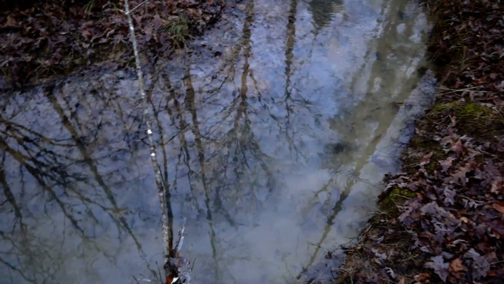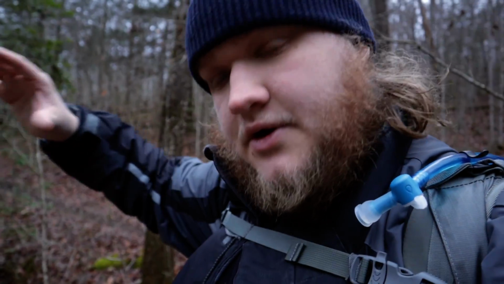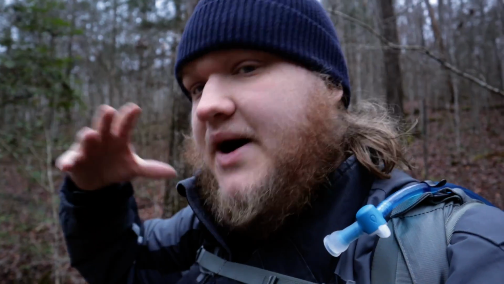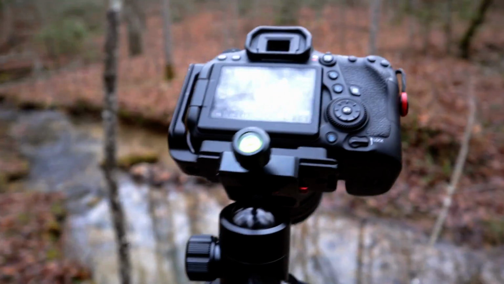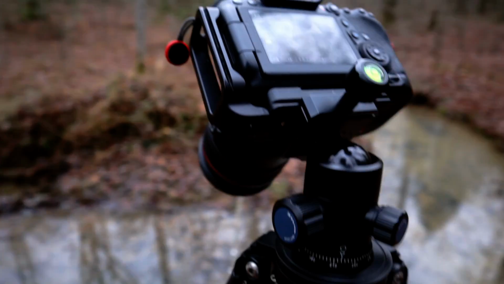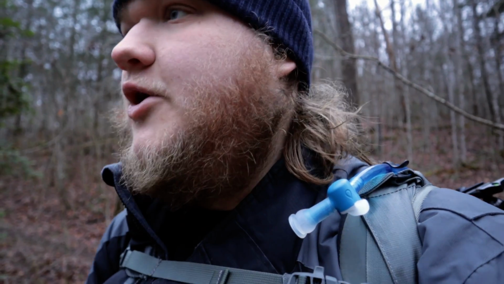We have these very nice, calm, clear waters with the reflection of the trees. So what I'm going to do is I'm actually going to shoot from relatively up high, probably about eye level, maybe a little bit lower, and shoot down into the pool so that we can get a good composition with the reflection of the trees and the kind of calm water. So let's see if we can get that to work.